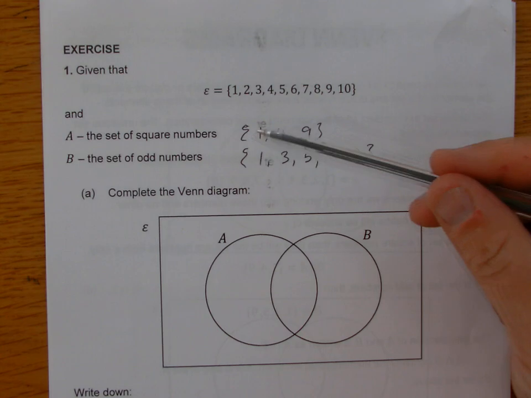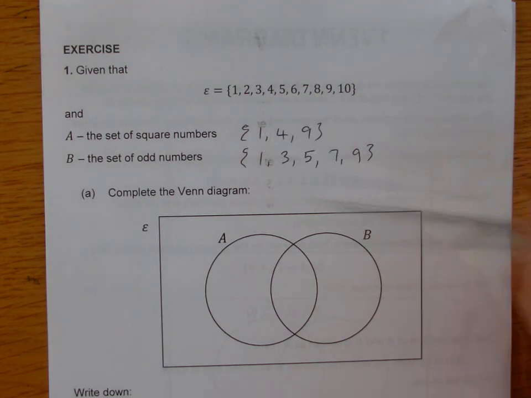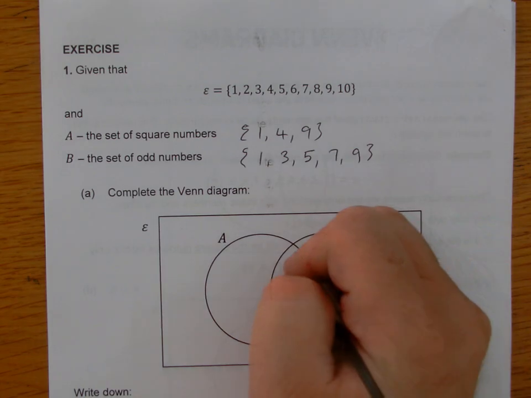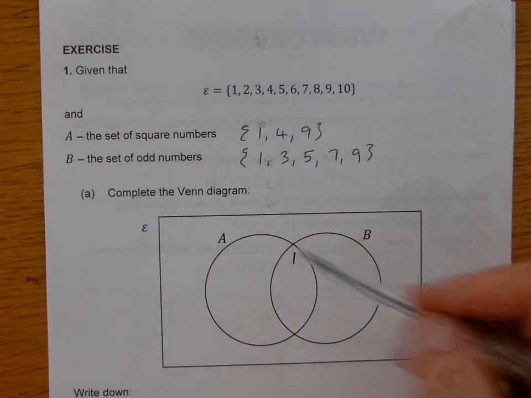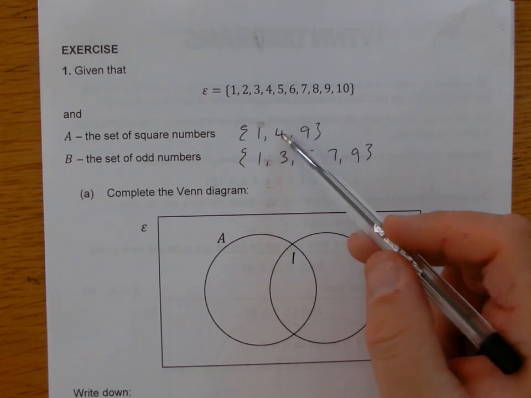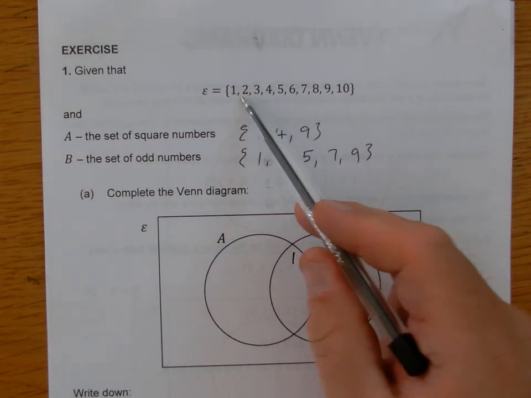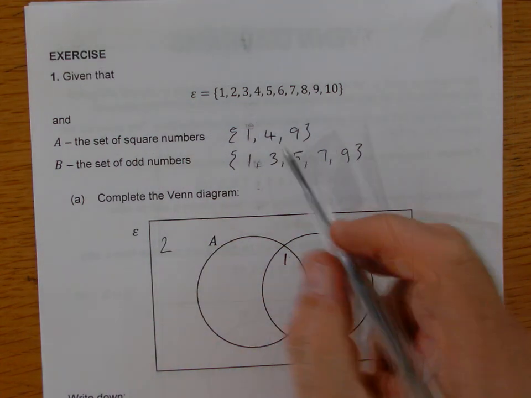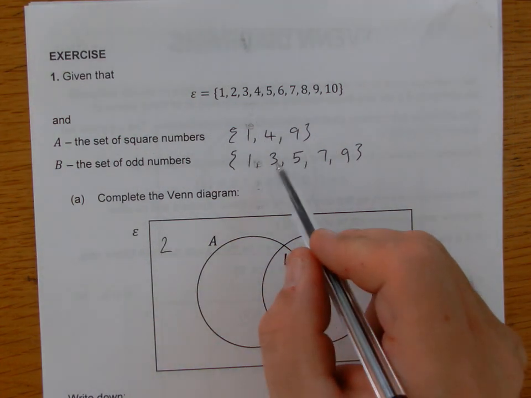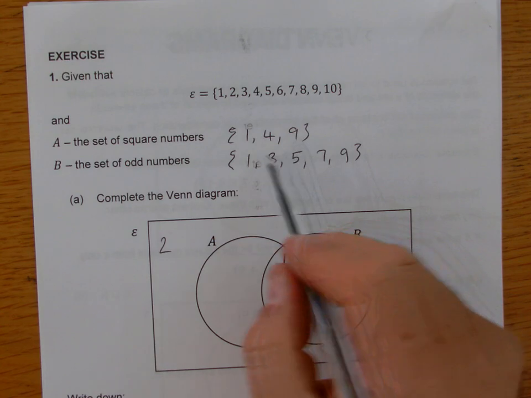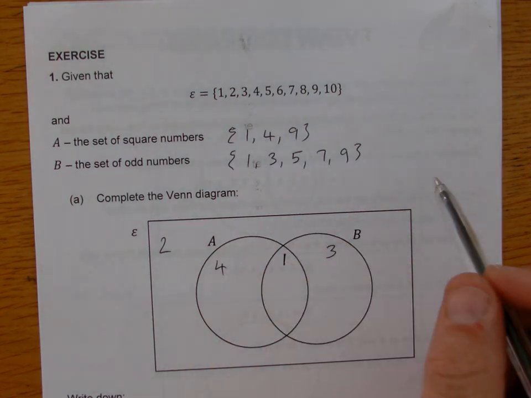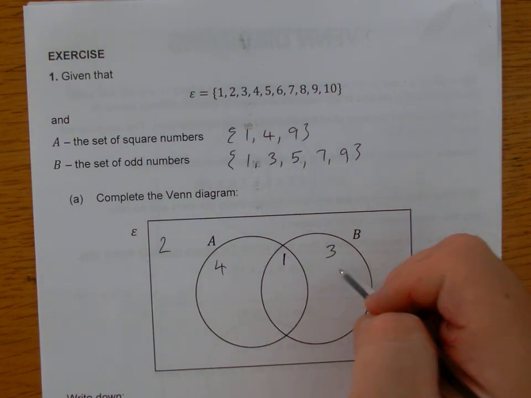Okay, so we need to put the numbers from the universal set into our Venn diagram. Now we can see that the number 1 belongs to both set A and B, so that's going to go in the intersection, where they intersect each other. Number 2, so we go through them, yeah? Number 2 isn't in any of them, so number 2 will go on the outside. Number 3 is in set B only. Number 4 is in set A. Okay. Number 5 is in set B only.